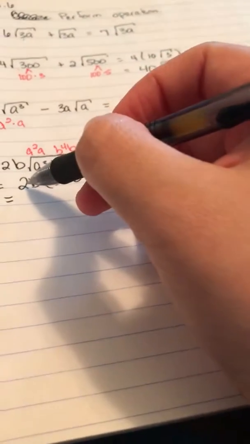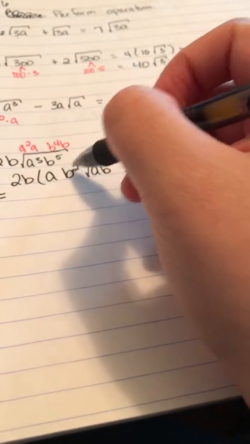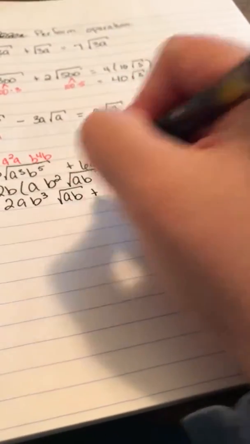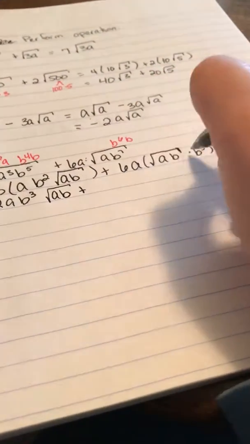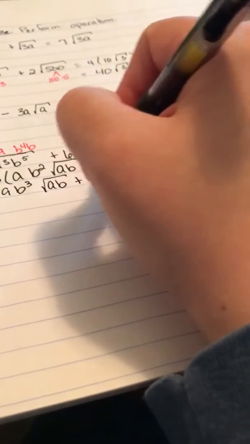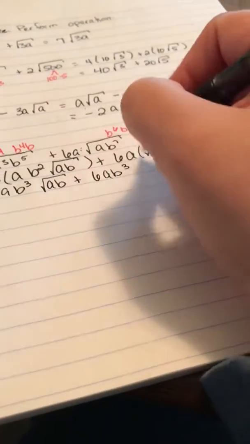We have, if we keep going here, we've got 2b times ab squared. So 2ab times b is b cubed. Square root of ab plus, we've got 6ab cubed. I should have put the b cubed here. I just forgot to leave a space. Times the square root of ab.